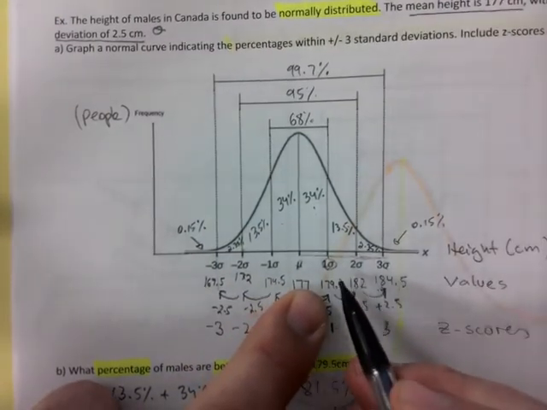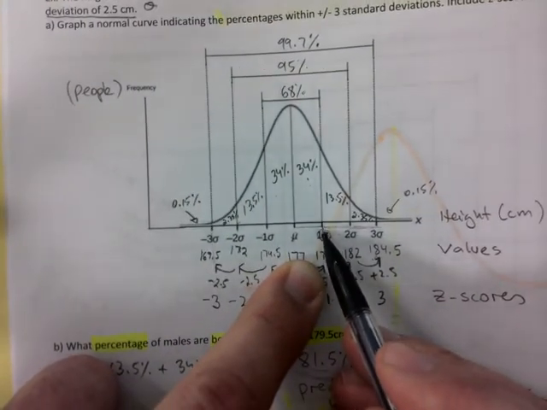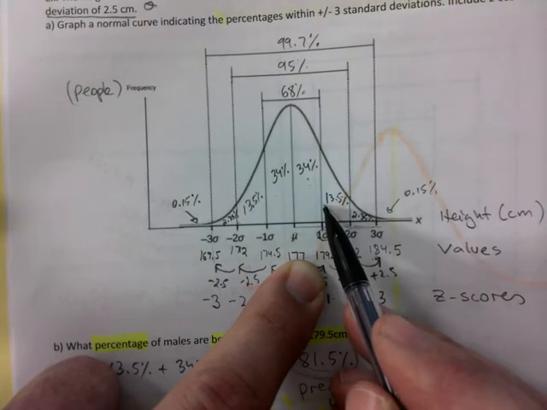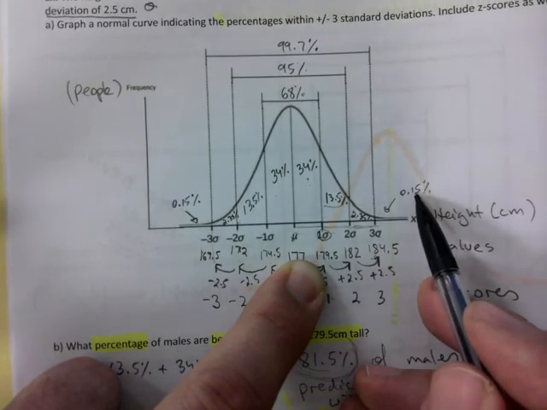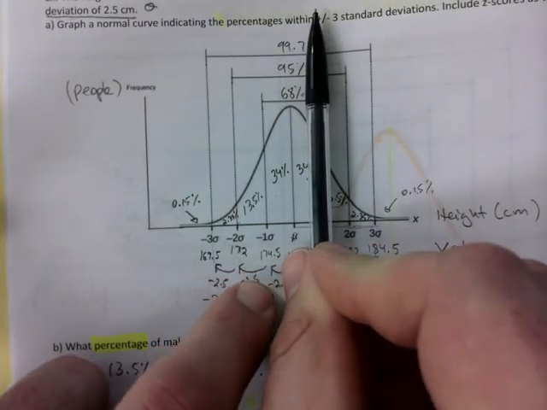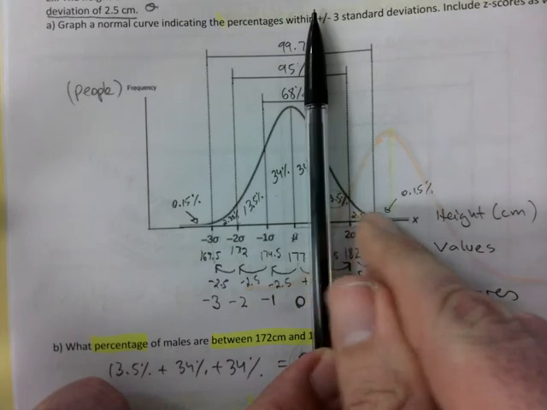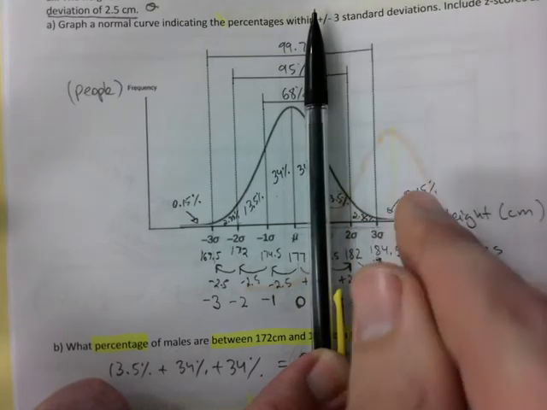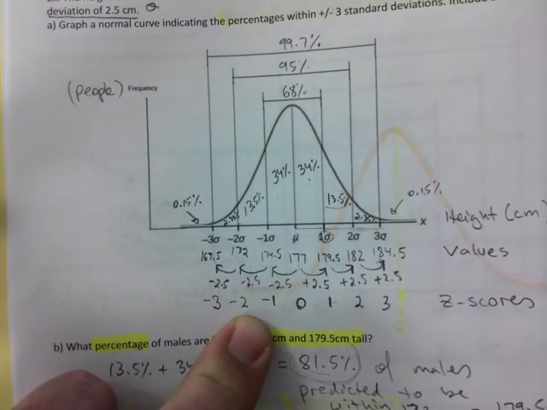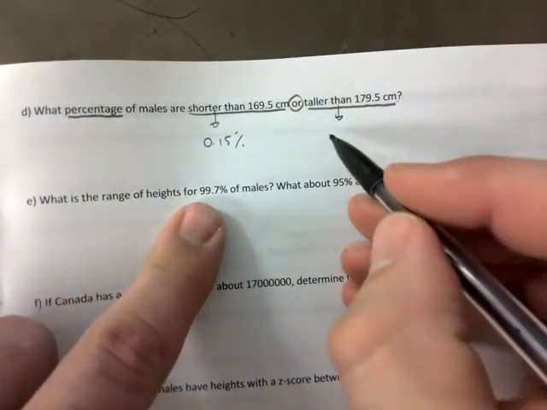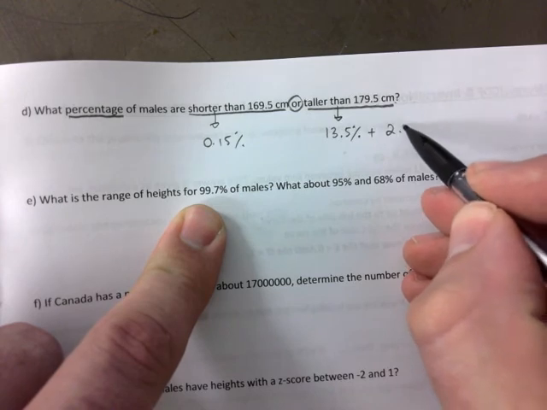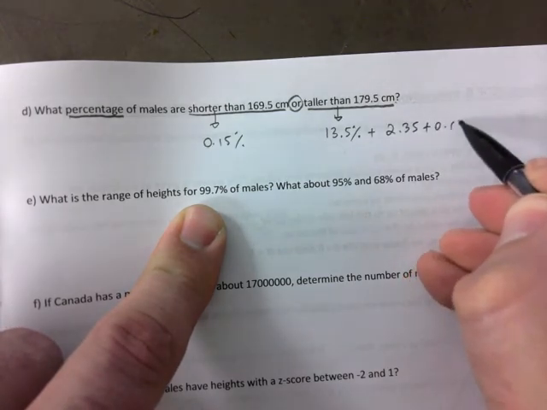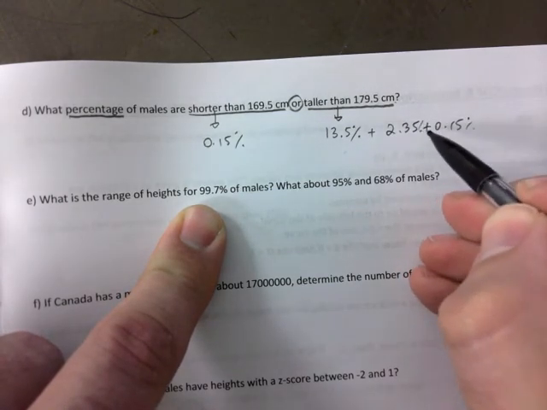Taller, let's go find that. 179.5. You need to be careful here. 179.5 is right here. So people that are taller would be this plus this plus this, right? So anything to the right of that line right there, all the percentages to the right are to be added up to answer this one correctly. So we're going to go 13.5 plus 2.35 plus 0.15. And these are all percentages.